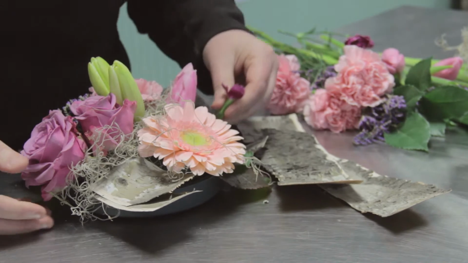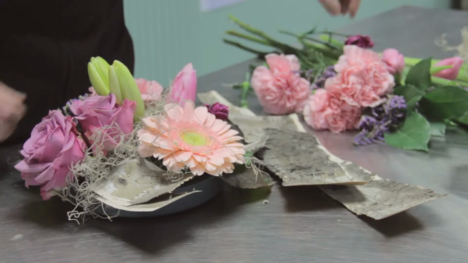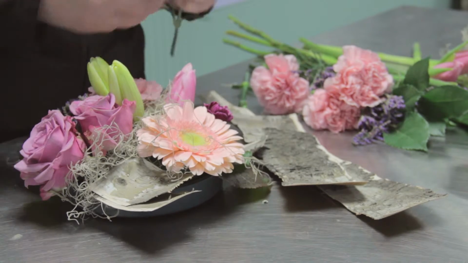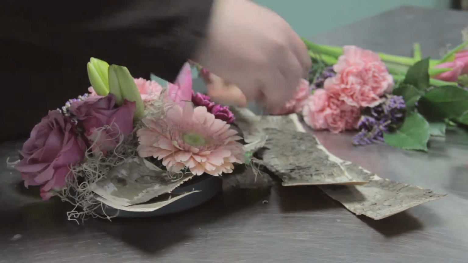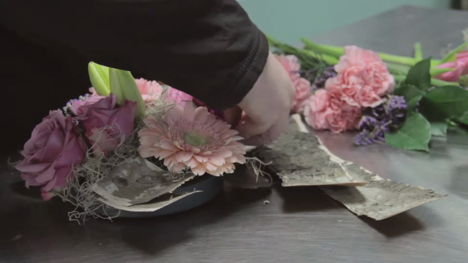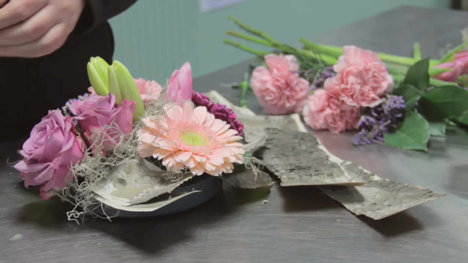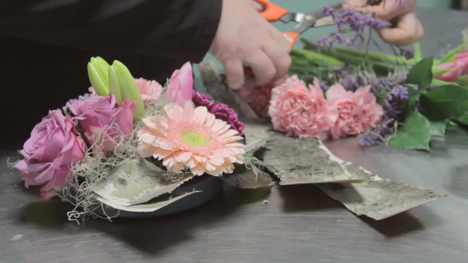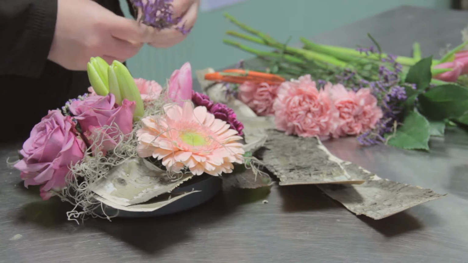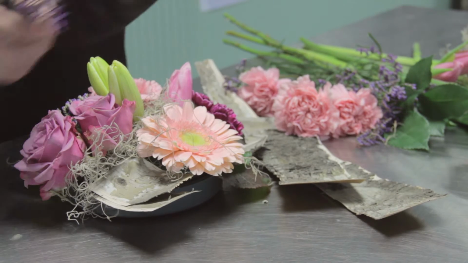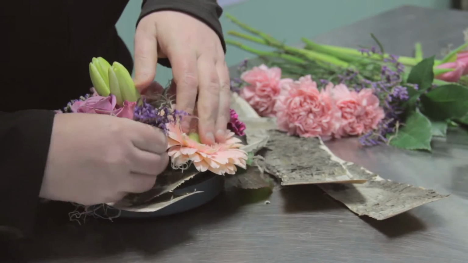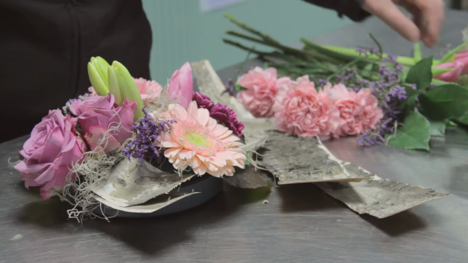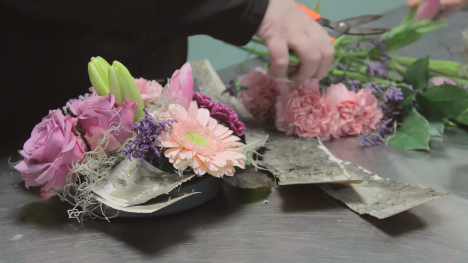I'm using the spray carnations as a different colour, looking at a monochromatic colour scheme in this design of the pinky lilac shades. Making sure now as I'm moving on to the arrangement that all my mechanics, which is my oasis in this design, are concealed.